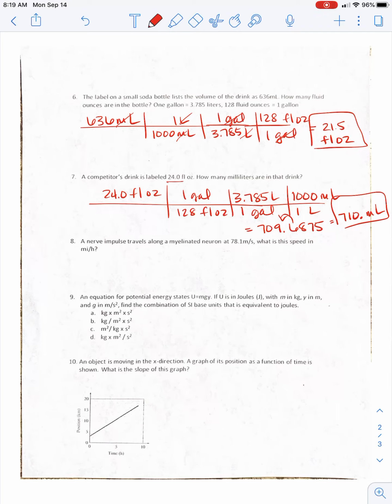Okay, a nerve impulse travels along a myelinated, I think I totally just messed up that word. Oh well, not a biologist. It goes at 78.1 meters per second. And this is one where maybe it didn't give you the conversions for miles to meters, so I thought, okay, we'll just count it out at 6 or 7 instead of 10. And then we got 3,600 seconds to 1 hour.